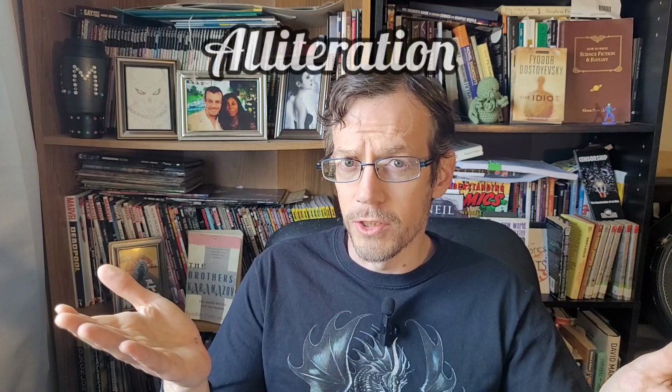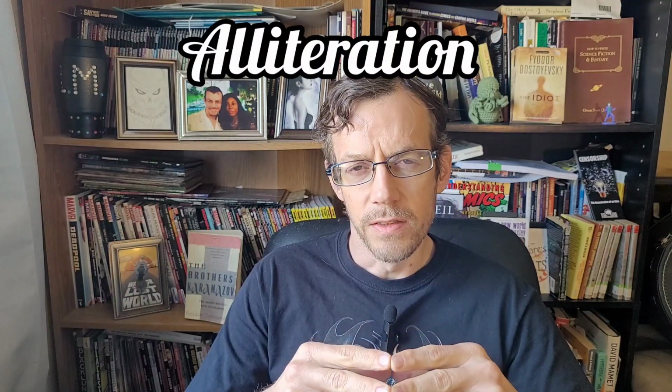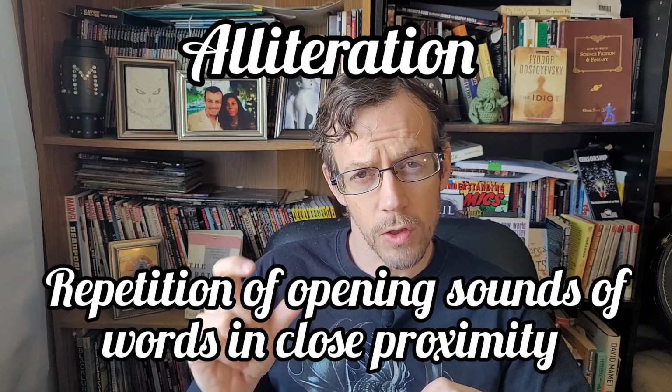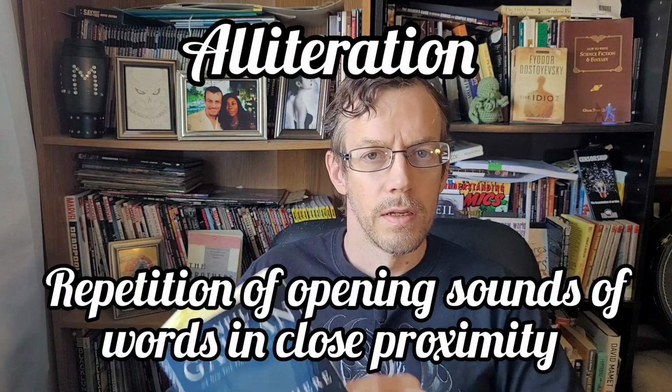That line, from Gilbert and Sullivan's The Mikado, makes ample use of alliteration. Alliteration is the repetition of the opening sounds of words that are in close proximity to each other. Take this line from the opening chapter of Neil Gaiman's Neverwhere.